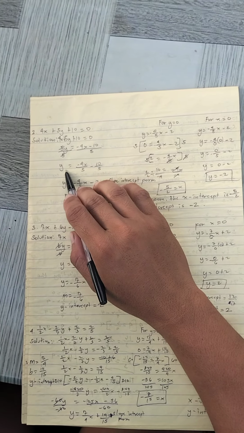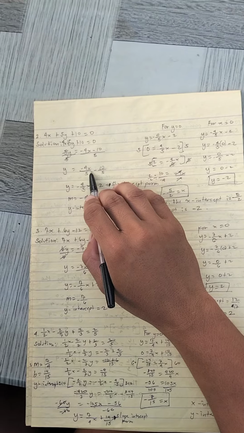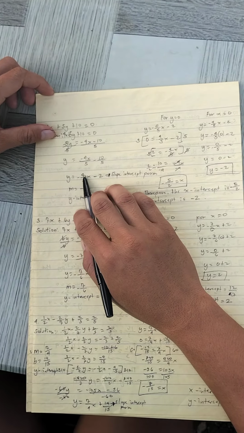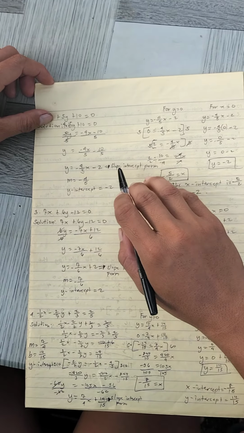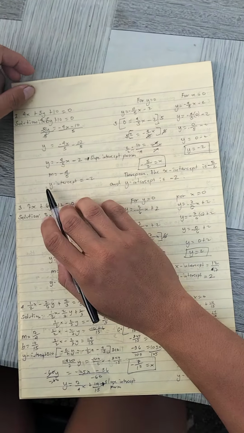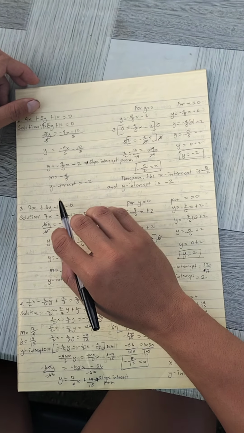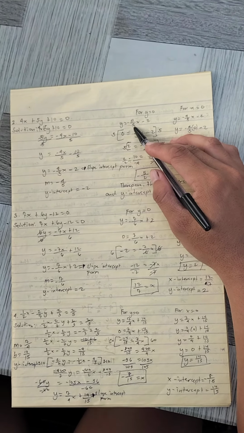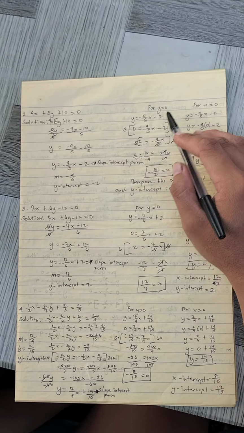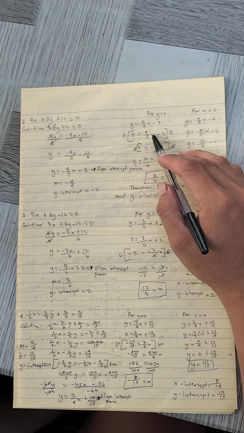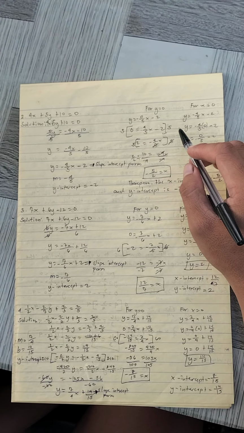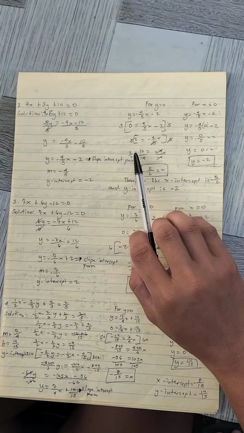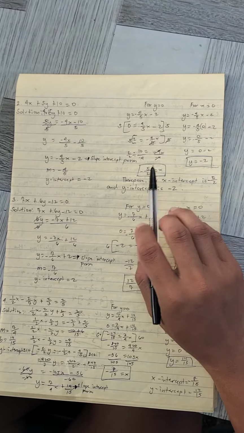Cancel out. So y is negative 4x over 5 minus 10 over 5. So y is equal to negative 4 over 5 x minus 2. This is our slope-intercept form. Therefore, for y equal to 0, y is equal to negative 4 over 5 x minus 2. If y is 0, multiply by 5 or the LCD. So 5 times 2 is equal to 10.